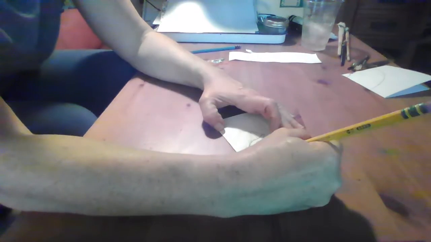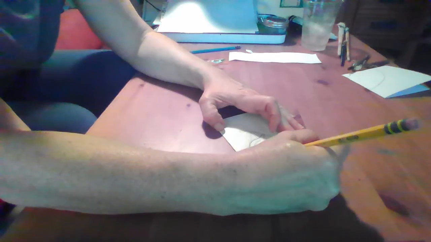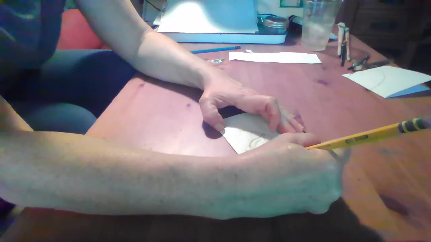Make some thicker lines. You can color them in darker, you can see them better. Don't be afraid to be creative. You can always erase it if you don't like it. Try again.